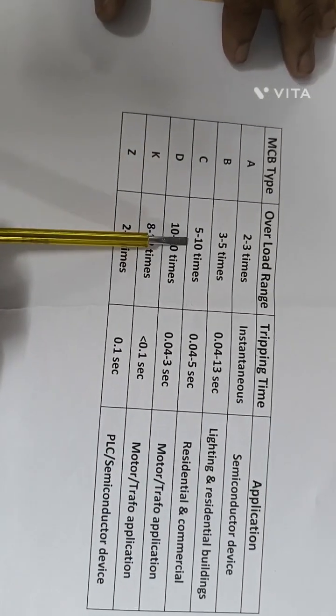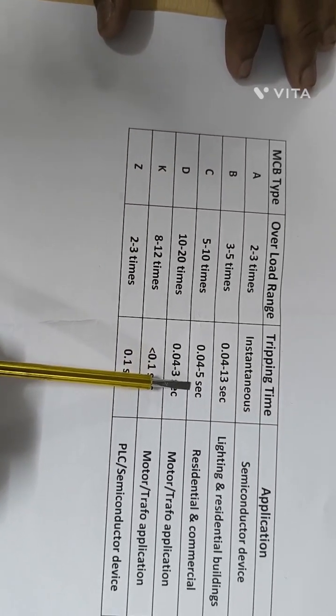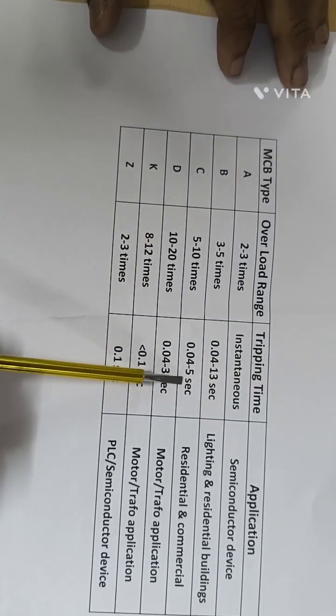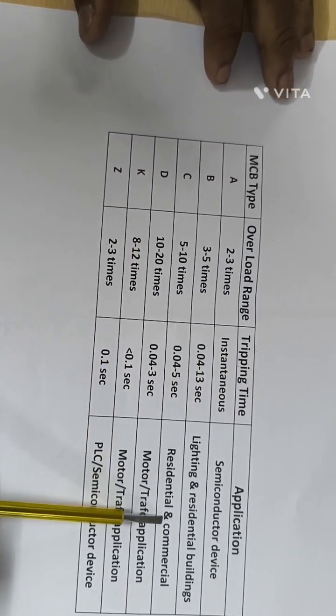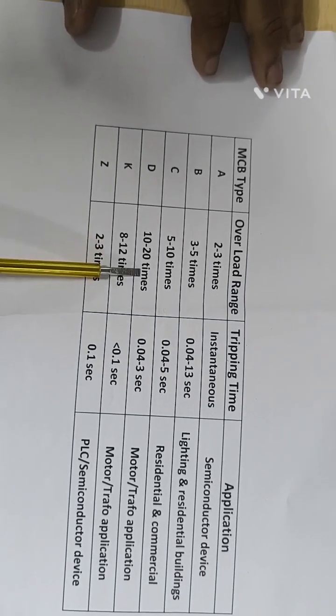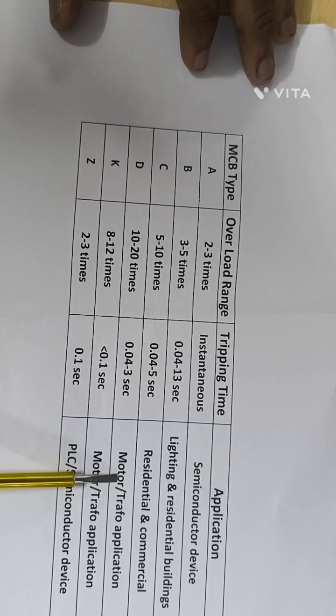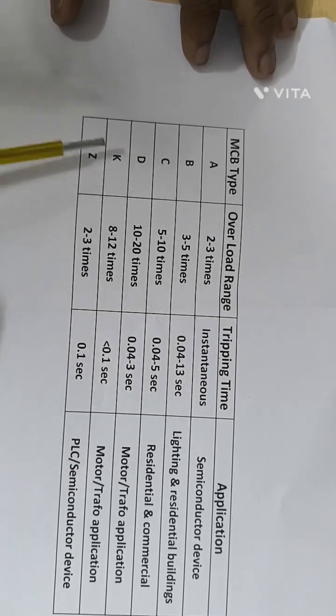C category means 5 to 10 times it will take, and the tripping time will be 0.04 to 5 seconds. You can see here C category tripping time is less, and it is used for residential and commercial purposes. D category means 10 to 20 times it will take. Again the tripping time, we see, is reducing now, and it is applicable for motor or transformer applications.